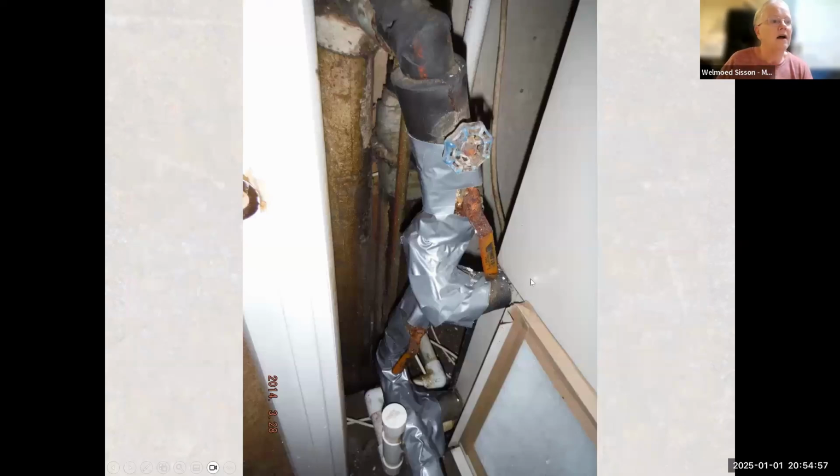Corrosion. Corrosion on shutoff valves. Duct tape does not fix corrosion. It's a nice attempt, but this is definitely not how one goes about fixing corroded valves. The whole thing has to be cut out and replaced. Y'all know, never touch these. Do not ever touch these.